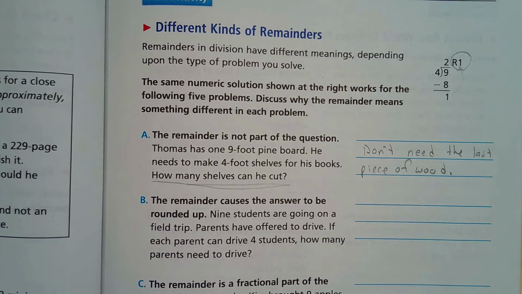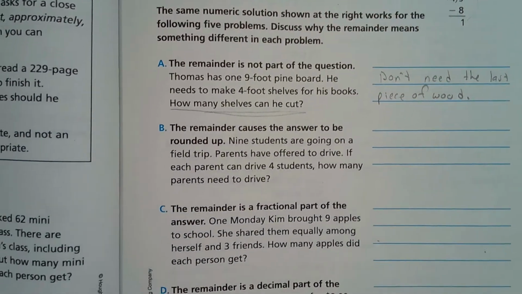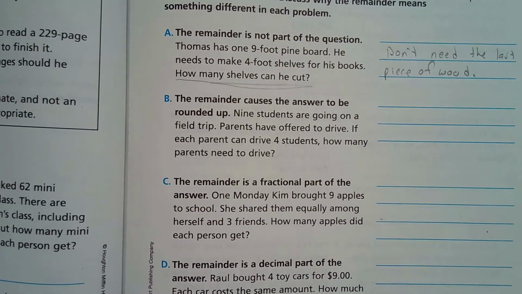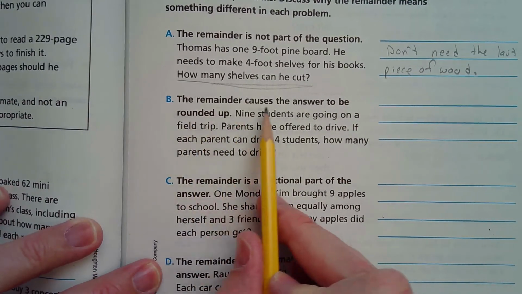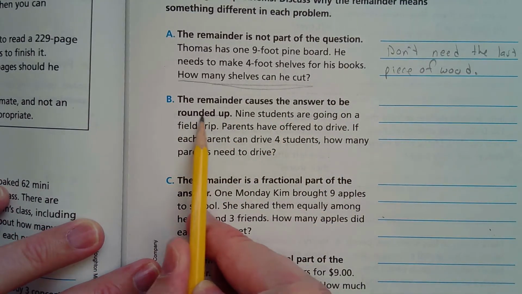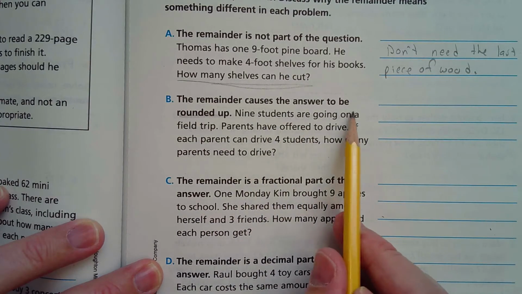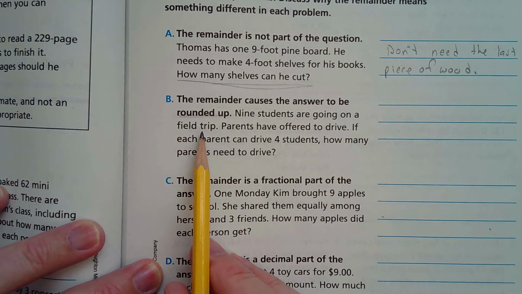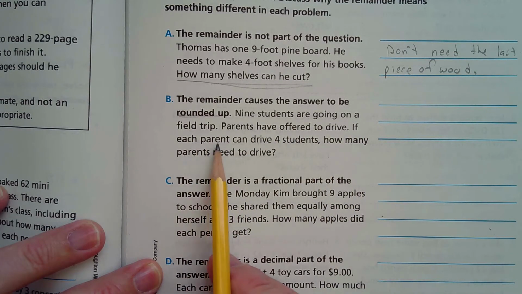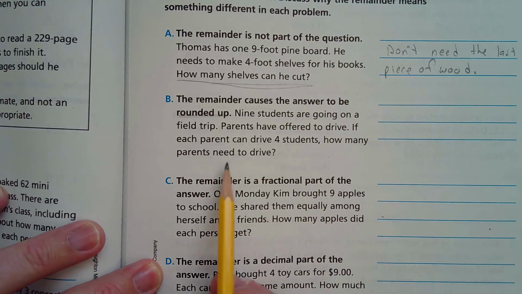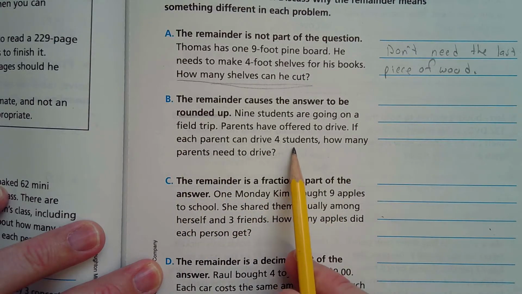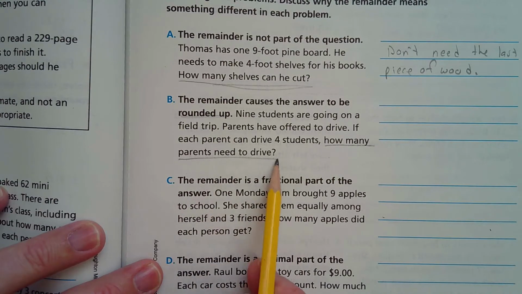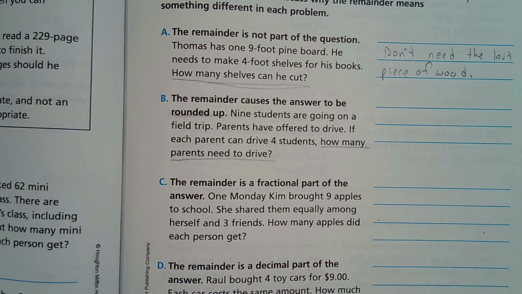All right, so same division problem, but now the remainder is different. This one says the remainder causes the answer to be rounded up. So let's figure this one out. 9 students are going on a field trip. Parents have offered to drive. If each parent can drive 4 students, how many parents need to drive, right? So how many parents do we need to drive? Remember, each one can hold 4.